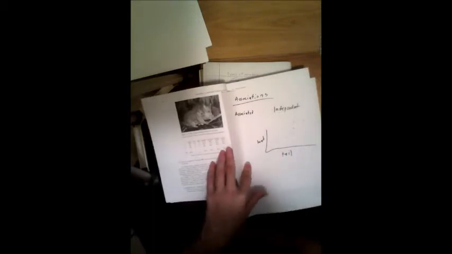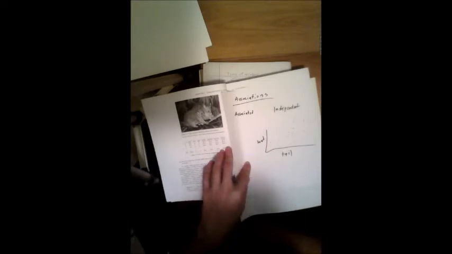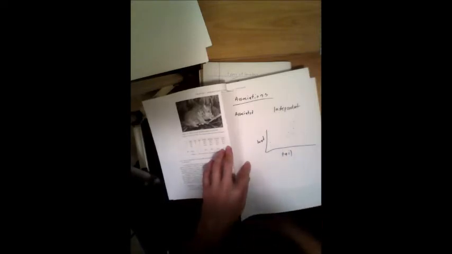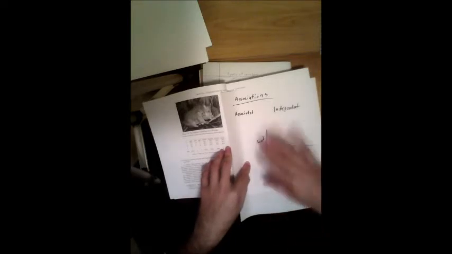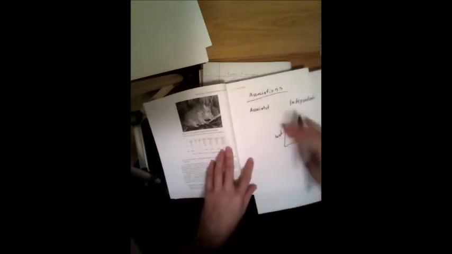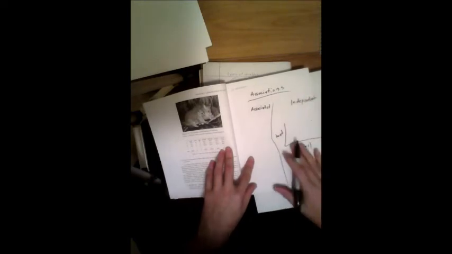Things that are kind of independent might be like the kind of car you drive and whether you're male or female. It seems like one shouldn't really affect the other. You wouldn't really be able to predict. It would be all over like that. Let's look at some types of associations.